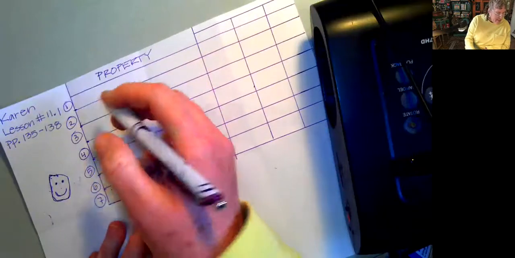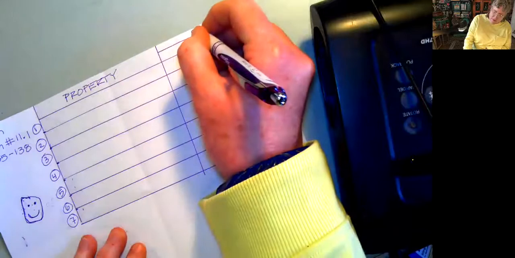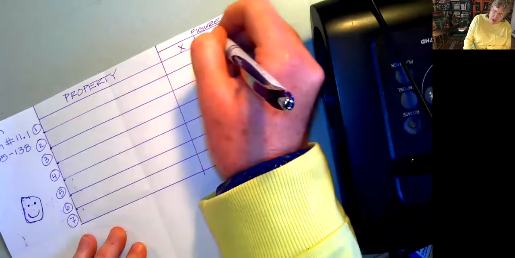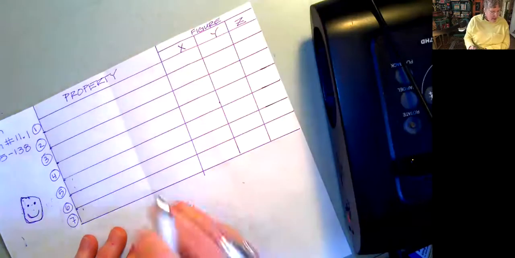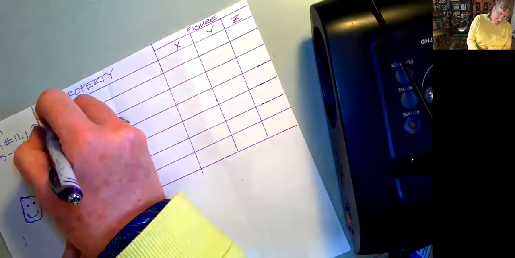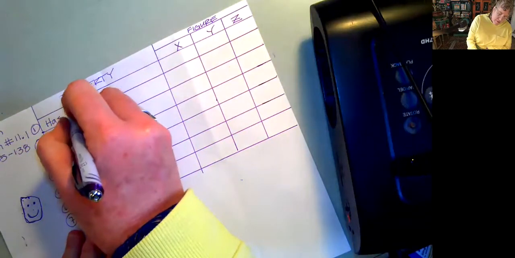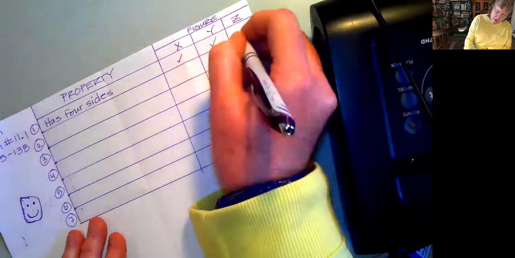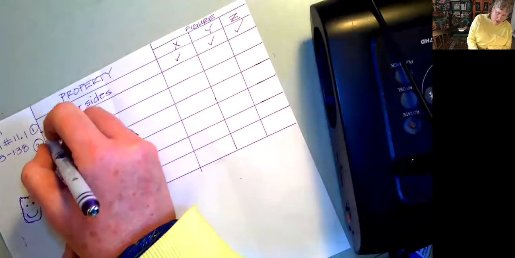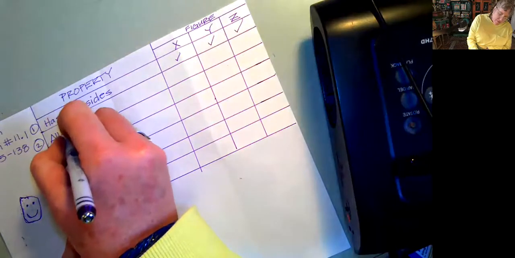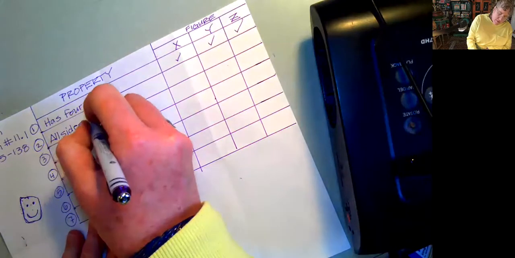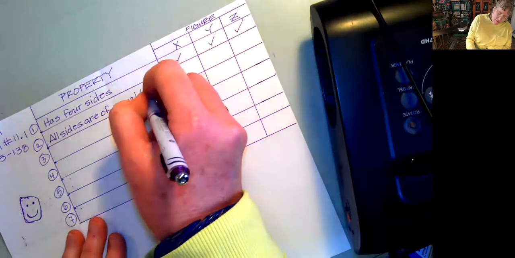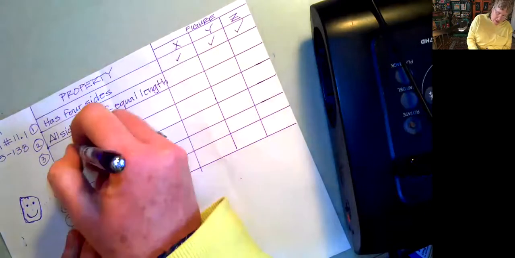So number 1 says, and this says figure up here. And this says X, Y, and Z. And this says has 4 sides. And they have checked each one of these boxes. And then the next thing says all sides are of equal length. Opposite sides are of equal length.